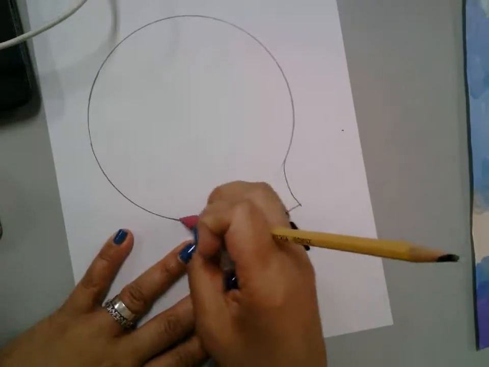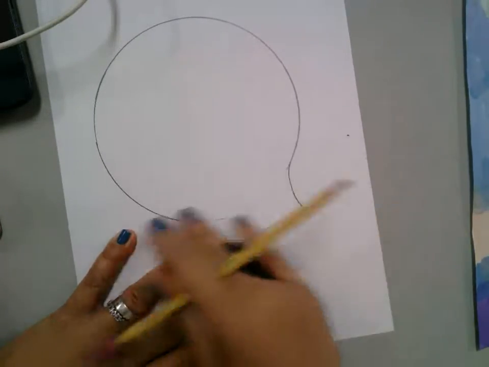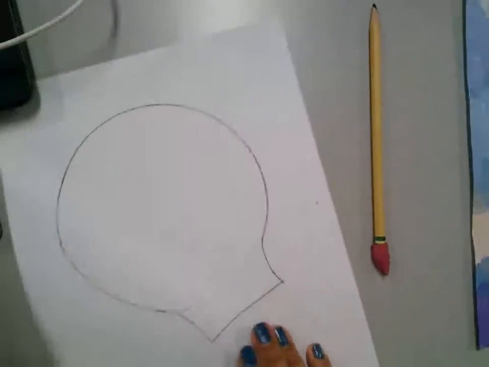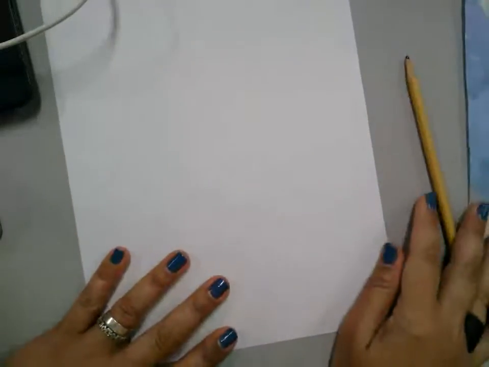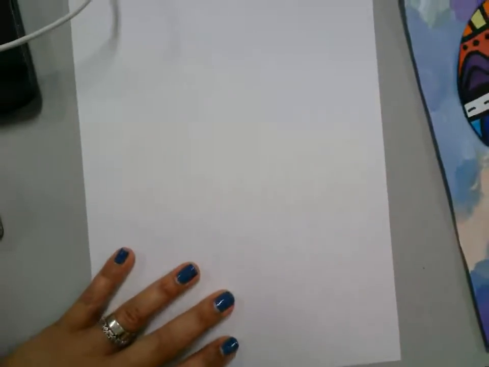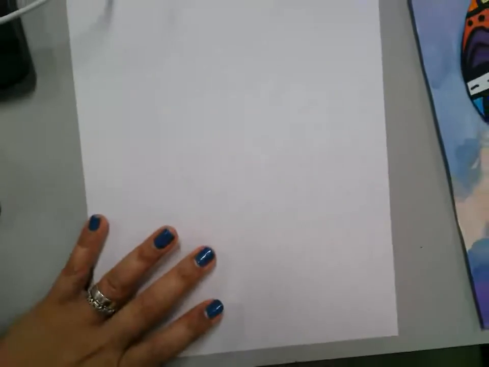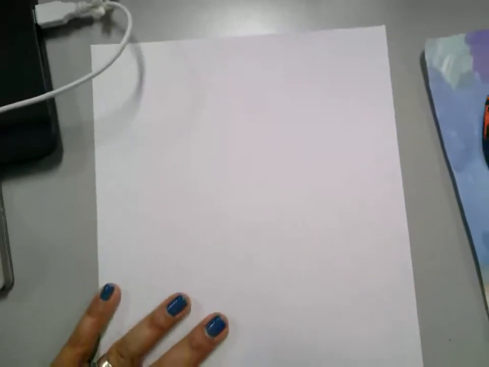Okay, so now your job, my friends, is to use the elements of lines that we've learned in art class to decorate your hot air balloon. And just to review, I'm trying to make this a little bit lighter.